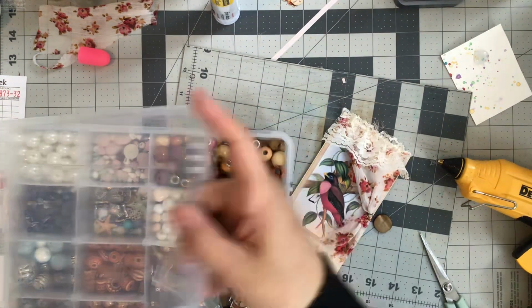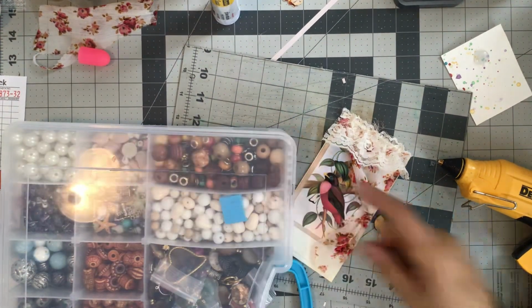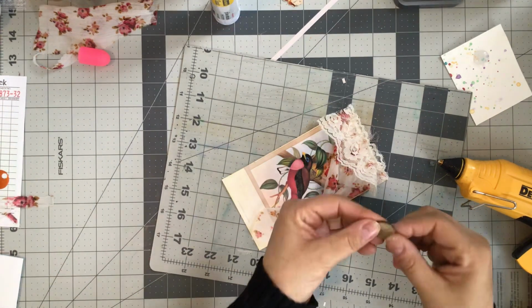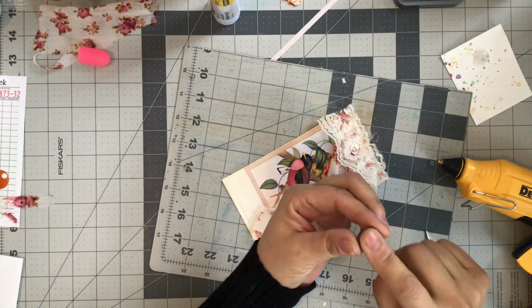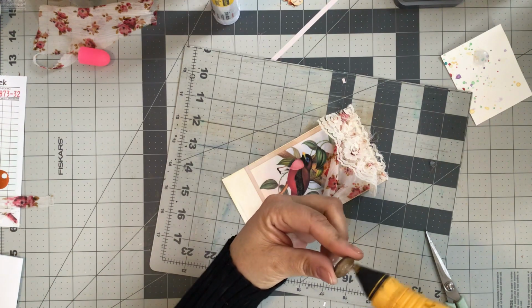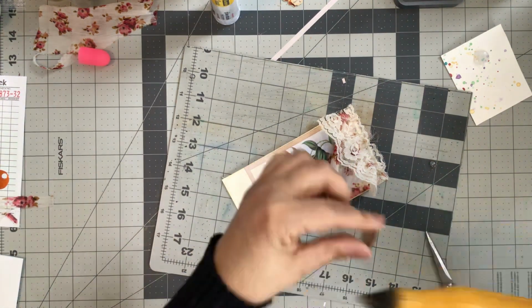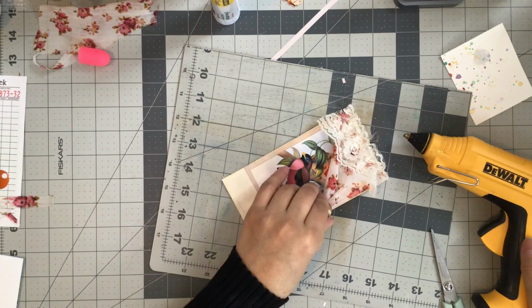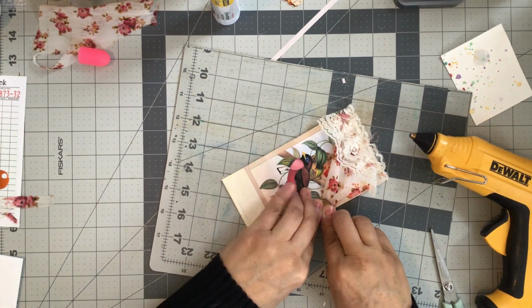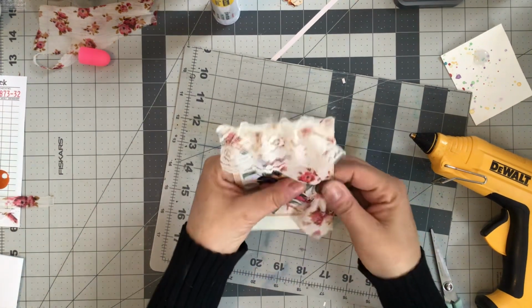I was gonna bring some beads along the top, but I think that'll be a little too much. But I do like this. It's kind of a, I don't know what you call that, but it's very pretty. Eggshell, maybe? Try to press that down as much as I can.